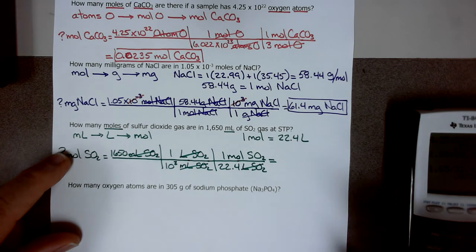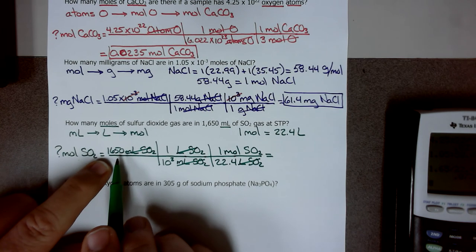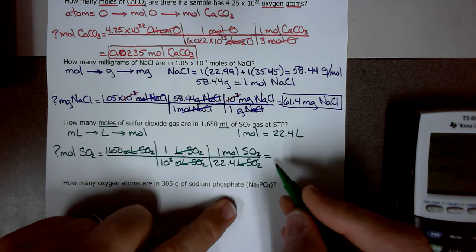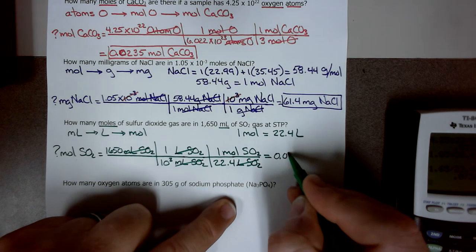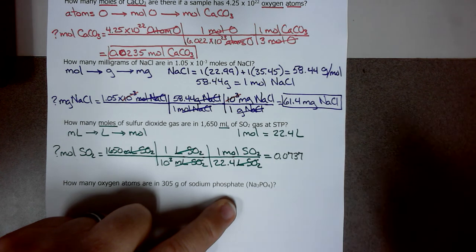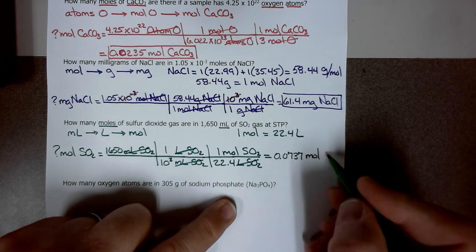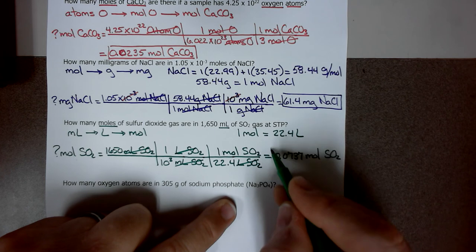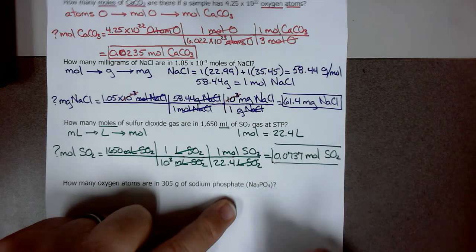And I want three sig figs here, because remember 0 doesn't count when there's no decimal. So I'm going to have 0.0737 moles of SO2 in that volume. Okay.